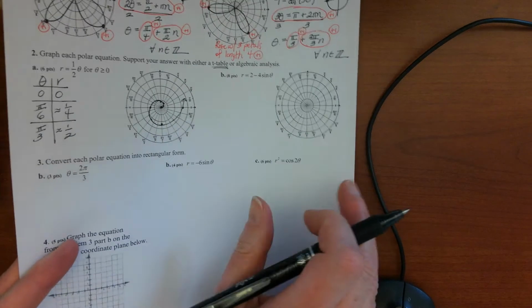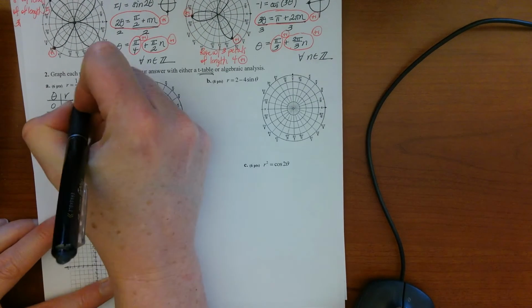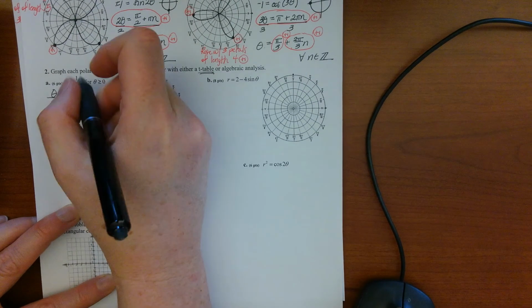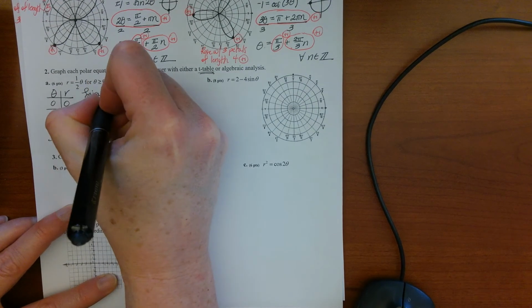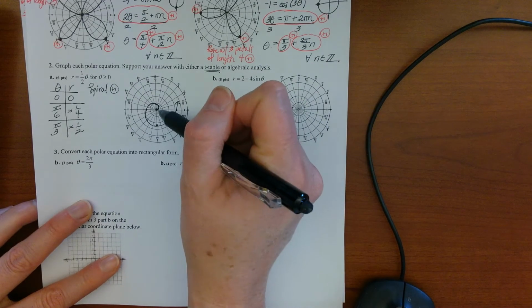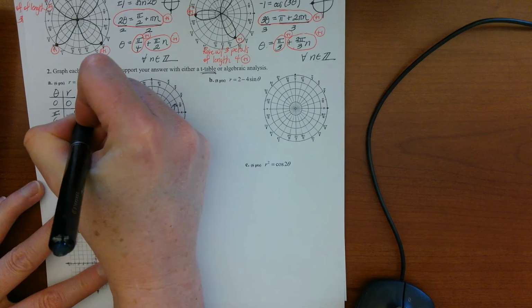Scoring for this one, let's give you 1 point for just having something that looks like a spiral. And then 1 point for having it go kind of around like this. So let's call that the correct direction.